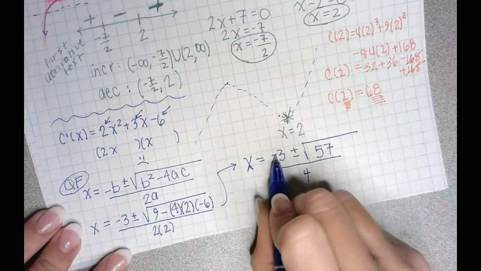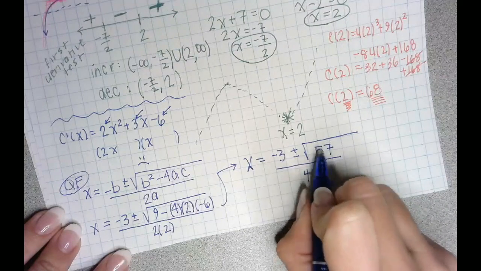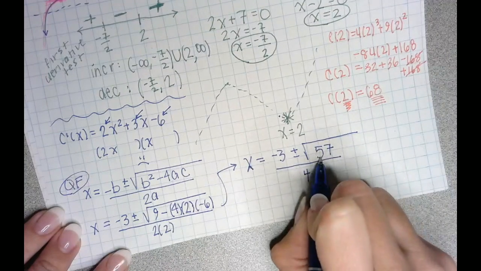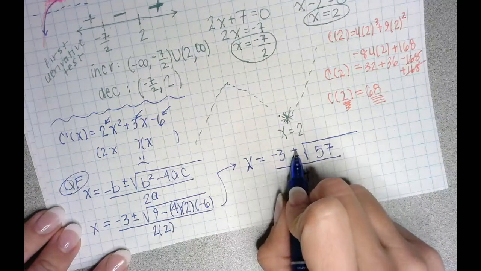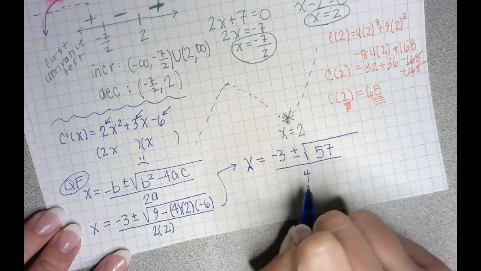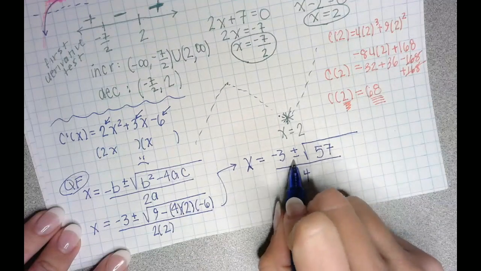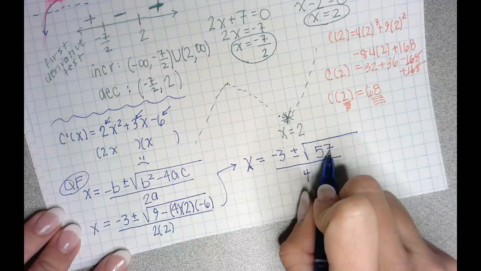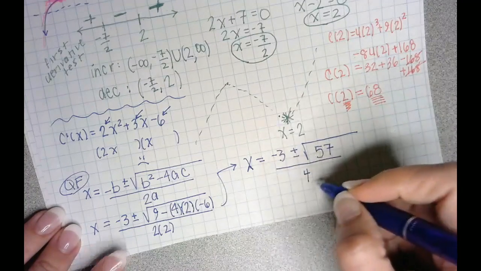Now, is the square root of 57 bigger than 3, or smaller? If I do negative 3 plus the square root of 57, the square root of 57 is going to be 7 point something. The square root of 49 is 7, and the square root of 64 is 8. So if I do negative 3 plus 7 point something, I'm going to get a positive number. Divided by 4, it's still going to be positive. But if I do negative 3 minus this number, it's definitely negative, divided by a positive is definitely negative. So one of these could be the answer.